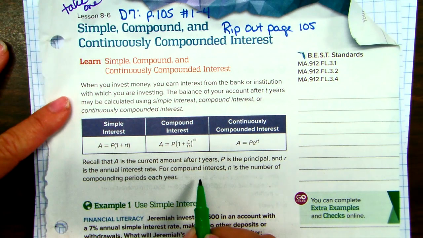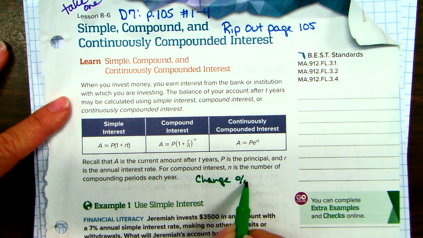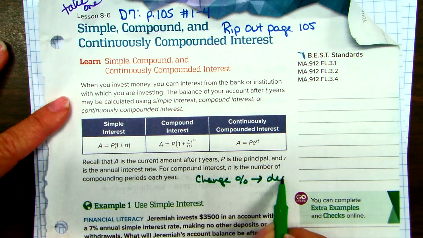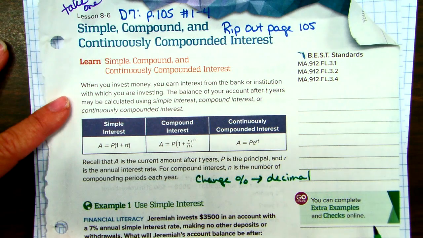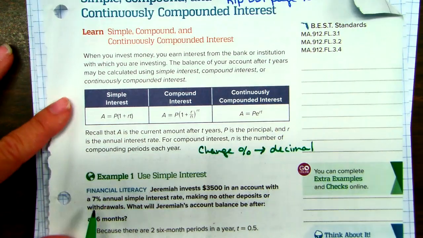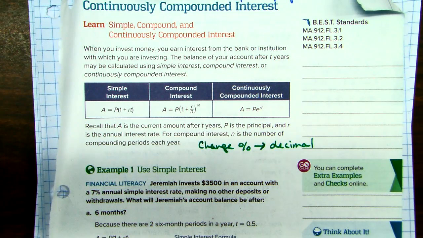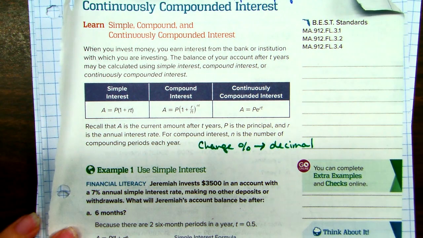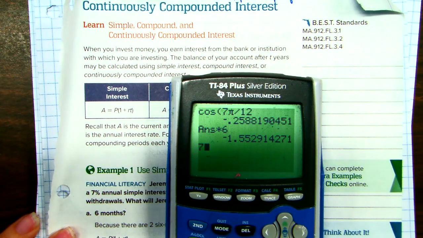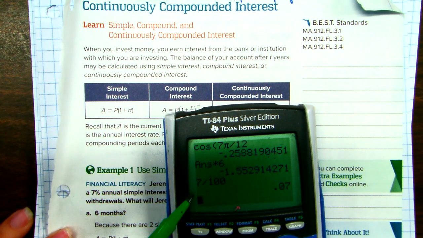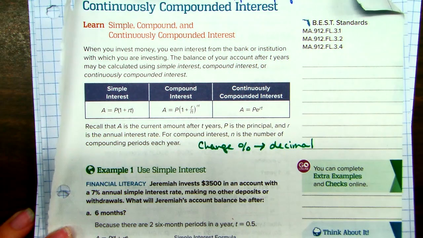One thing you need to know is you always change percents to decimals, always, okay? You're always going to be given a number with a percent sign next to it. That's your rate, your R. We change it to a decimal, and that's just moving the decimal point 2 places to the left, or dividing by 100. If you take 7% and divide it by 100, 7 divided by 100, 7% changed to a decimal would be 0.07.